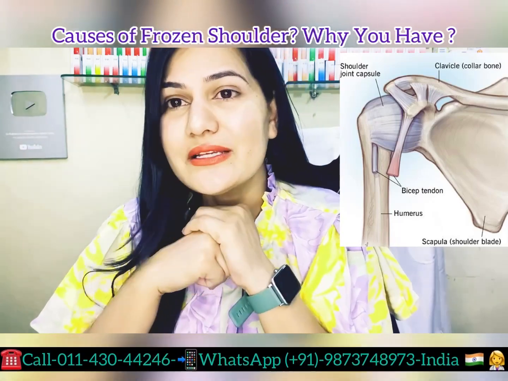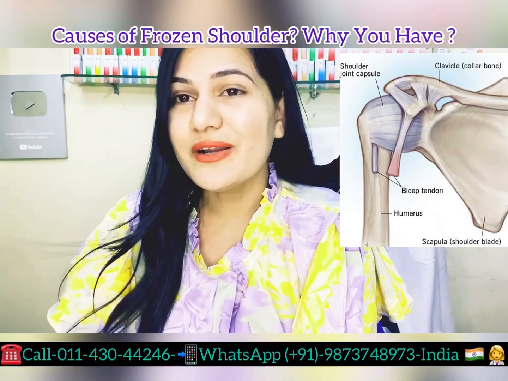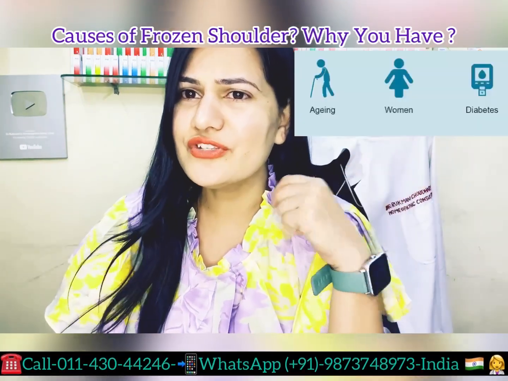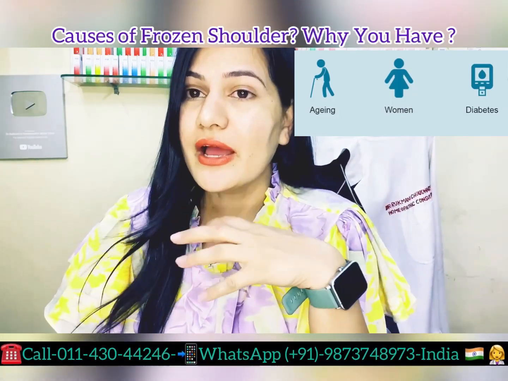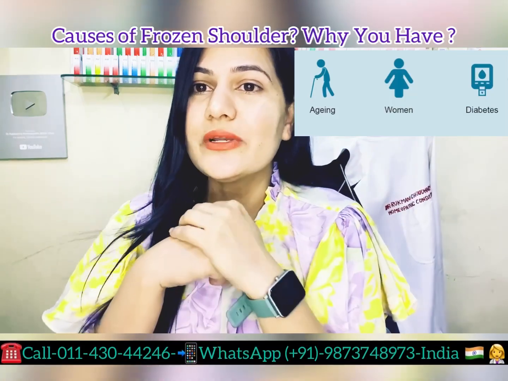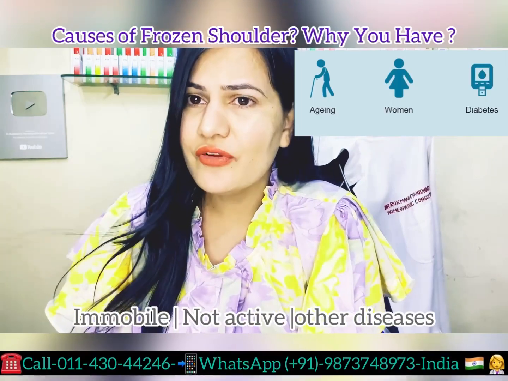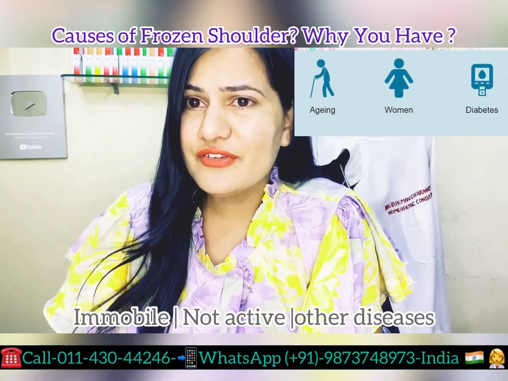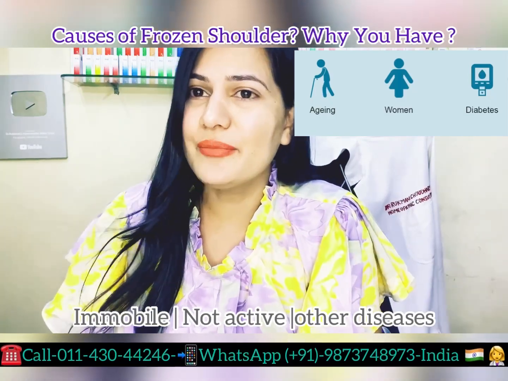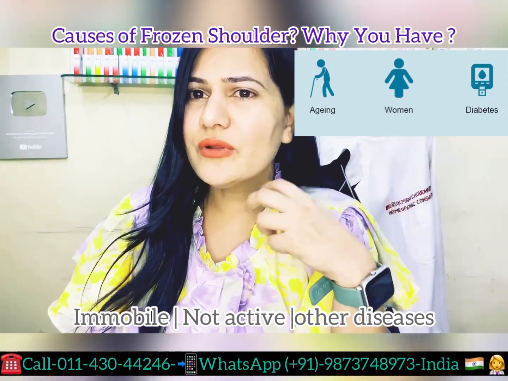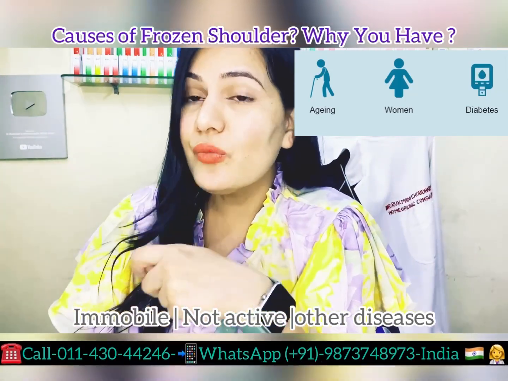Stiffness is there, swelling is there, and restricted movements. There is no clear or direct cause, but there are certain contributing risk factors, and certain groups of people who are more prone to this condition. It usually develops after you are immobilized, when you are not mobile enough or active enough. It can be due to a sedentary lifestyle, or after recovery from certain illnesses. For example, if you have a stroke and are on bed rest, you are not supposed to move your arm, so in that case you may develop it.